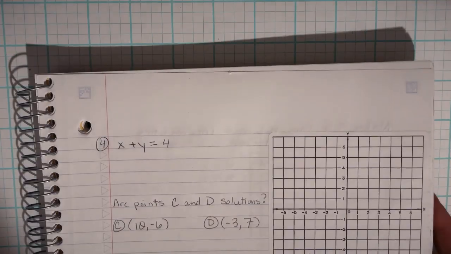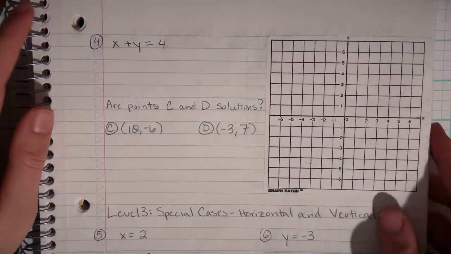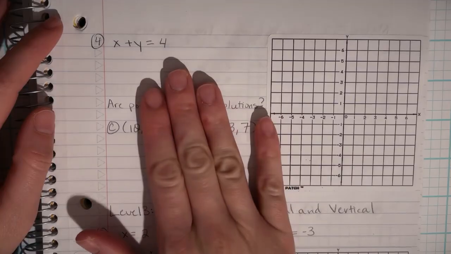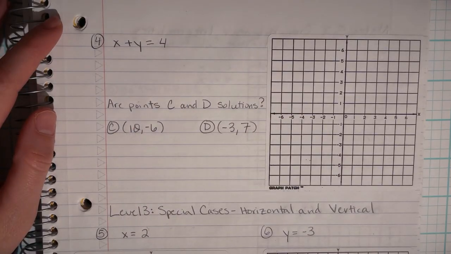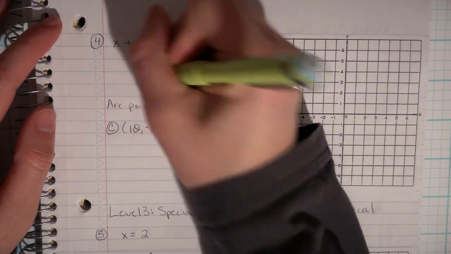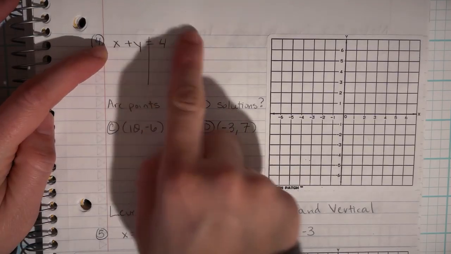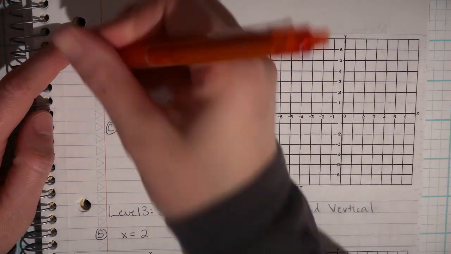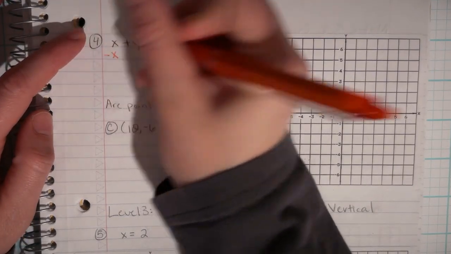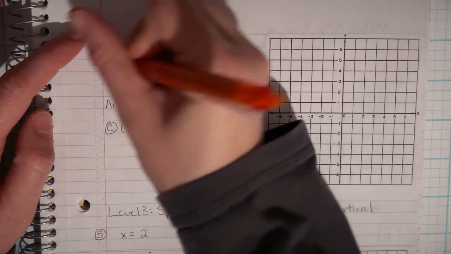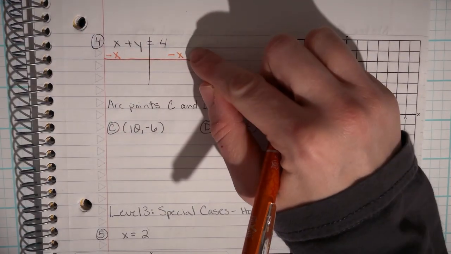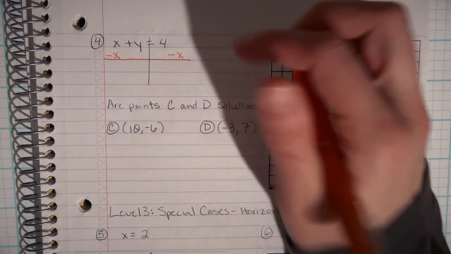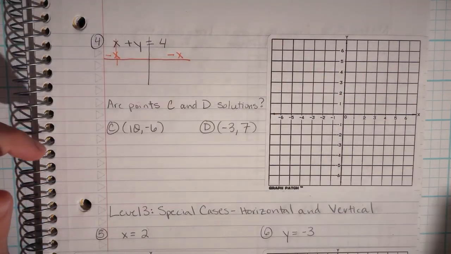Number next. All right. We have x plus y equals 4. So once again, this is not in slope-intercept form. So all I'm going to do is I have to move this x right over here. And I'm going to do that by subtracting that x on both sides. And once again, I move this 4 a little bit to the right because they're not like terms. These ones eliminate.